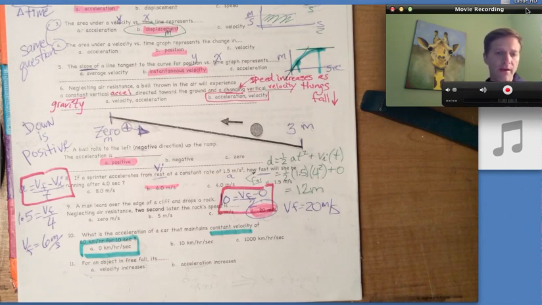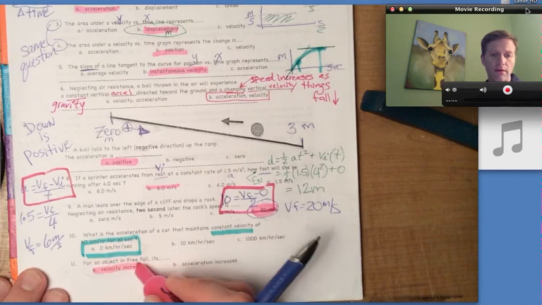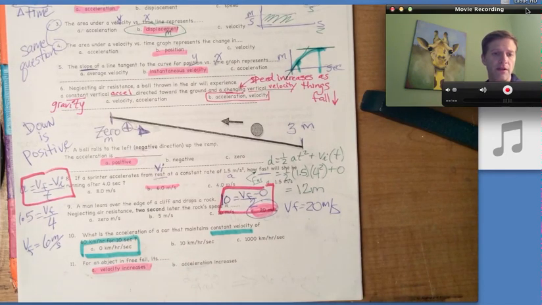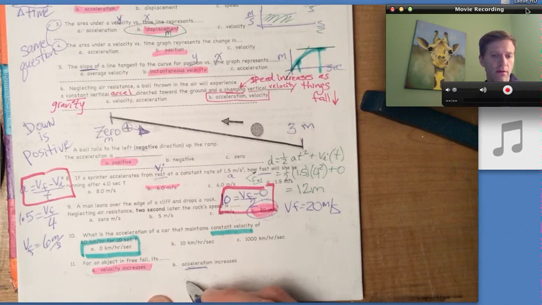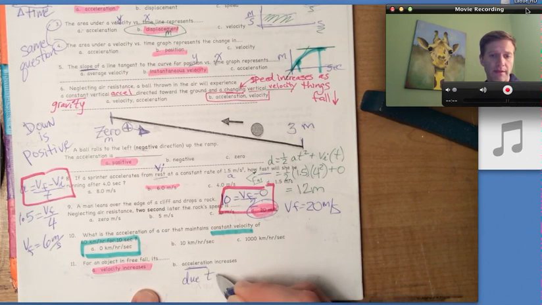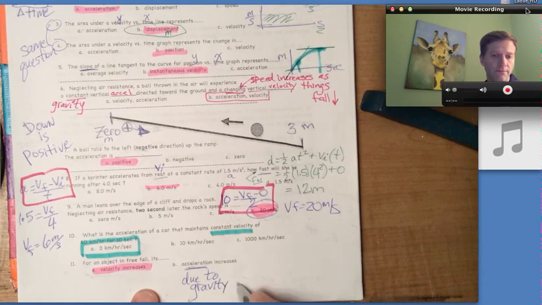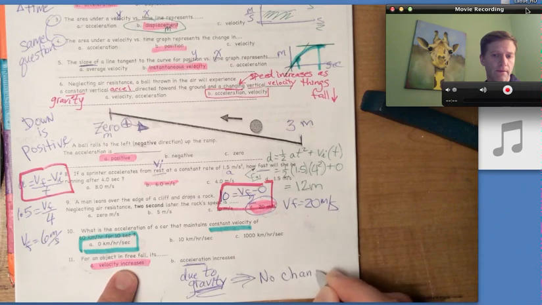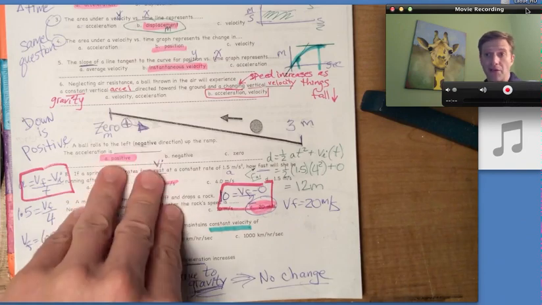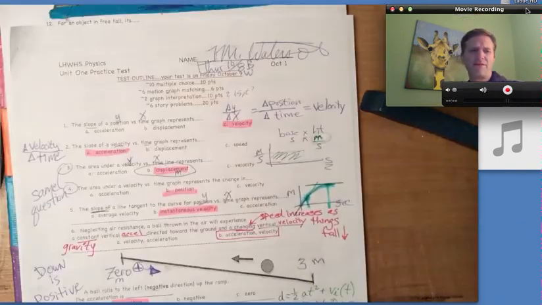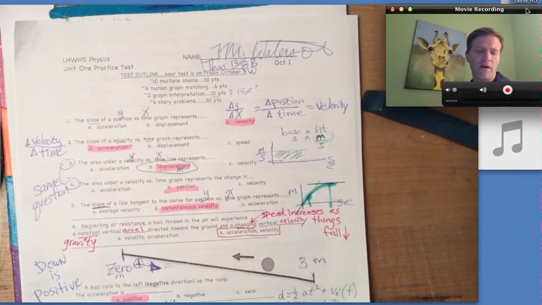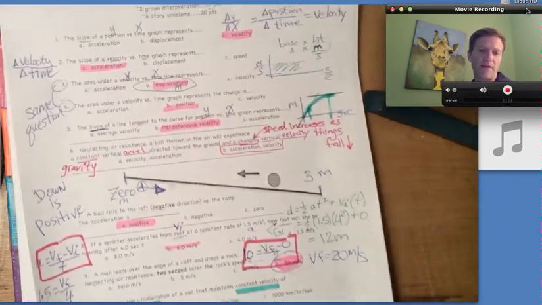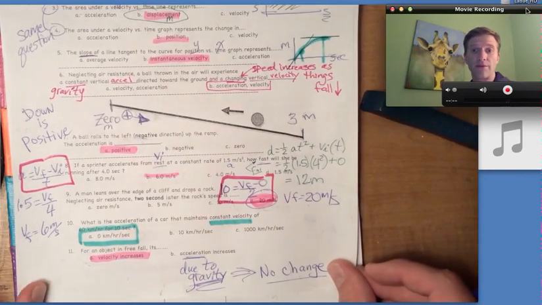Okay. Be careful on 10. Constant velocity. Your velocity is not changing. So therefore your acceleration is 0. When things fall, the velocity increases, but the acceleration, and that's once again due to gravity, does not change. It's 10, it's a good 33 feet per second. We'll be looking at gravity a lot more throughout the year. But right now, the thing we understand is things speed up, and they speed up at that rate of 10 meters a second for every second they're falling.